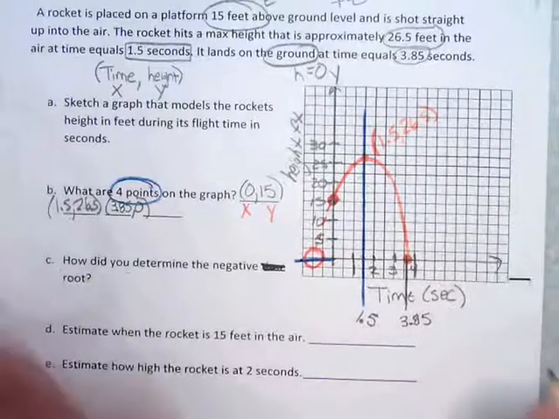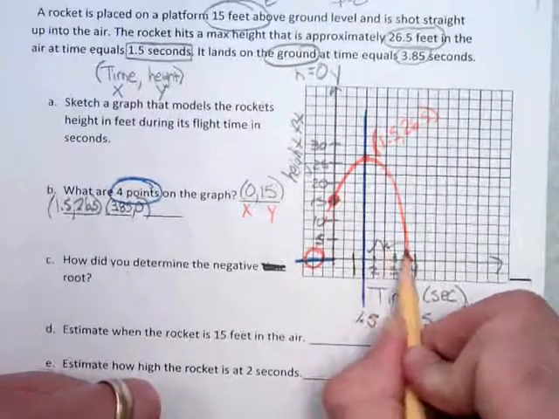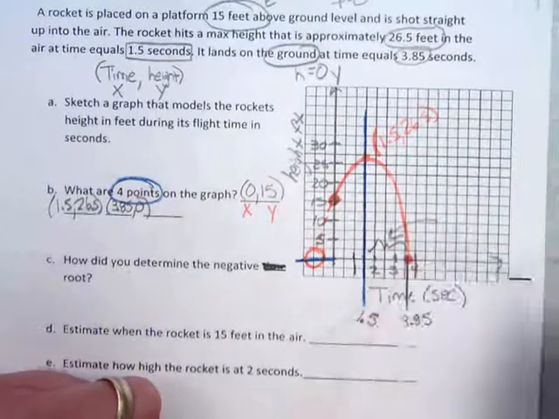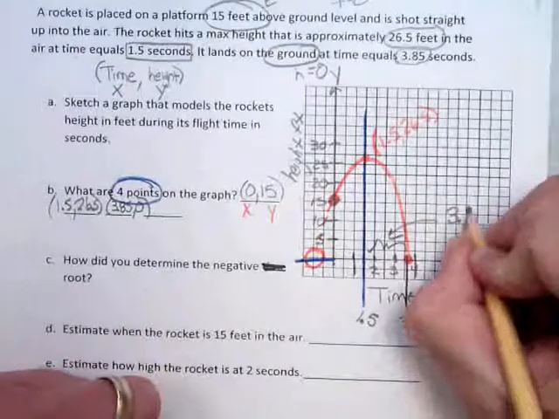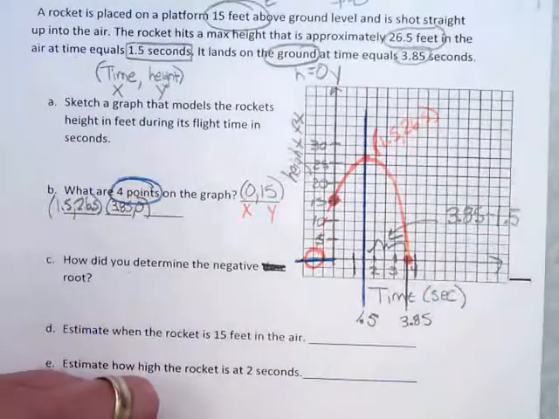We'll start by finding the distance between those 2 points. In order to do that, I'm going to take 3.85 and subtract off 1.5.